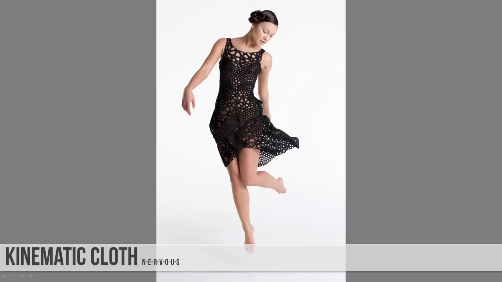I like this one a lot. This is a kinematic cloth, which is the name that this company, Nervous, is using. And it's a dress, it's a garment, it's something to be worn on the body. But this dress in particular was all printed as a single print job. So it has 2,300 unique triangular panels within this particular dress, and over 3,300 individual hinges between all of those panels. This is all printed as one print job.